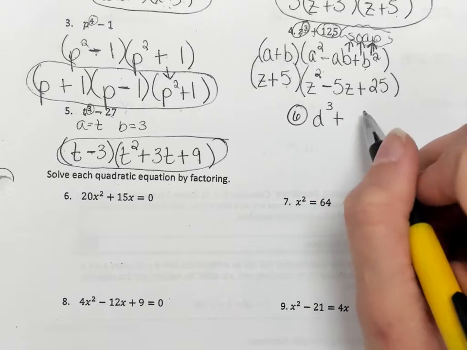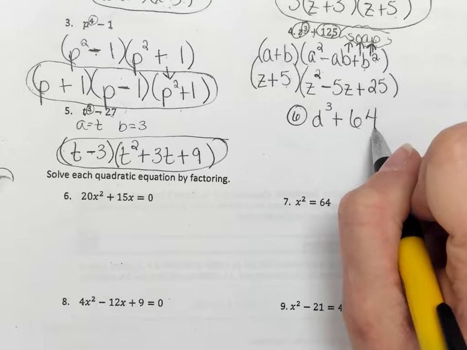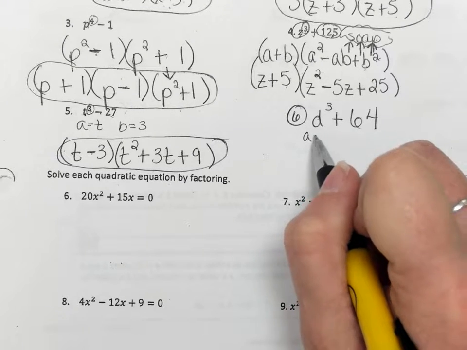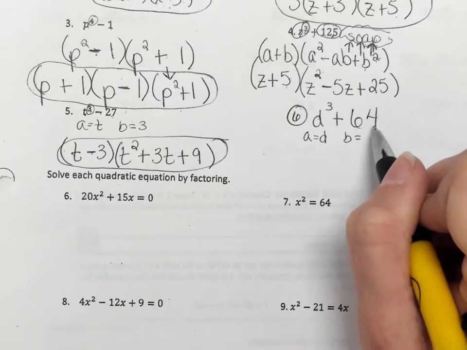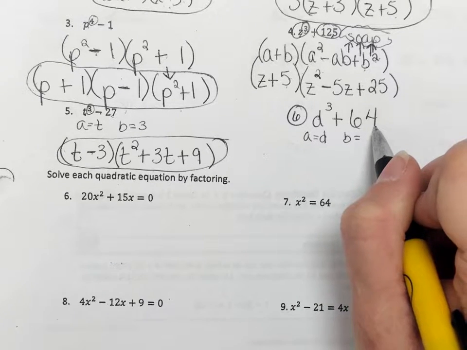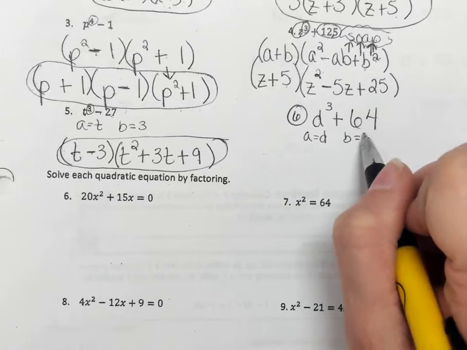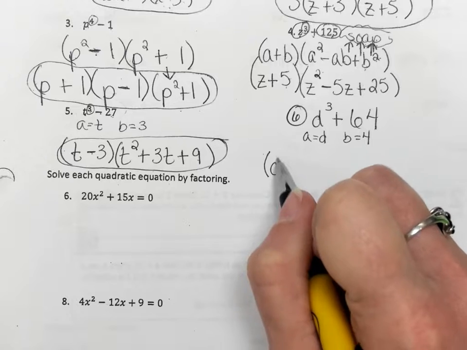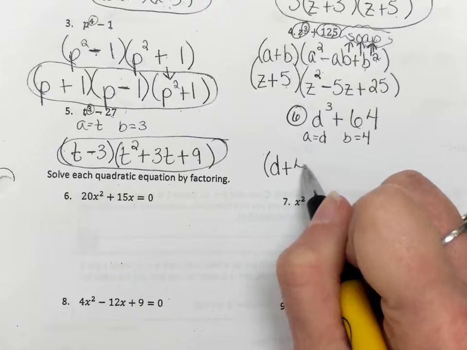All right, let's see. What was a perfect cube? Maybe 64? Let's do that one. All right, we'll do one more. You ready? Here we go, Jack. So your a is that first term, which is d, right? Your b is the cube root of 64. So what number times what number times what number was 64? 4. Very good. All right, so you're going to do your first letter and the same sign and then 4.